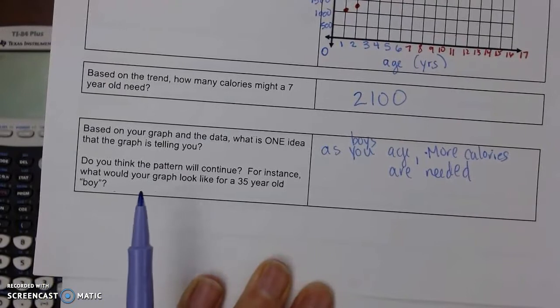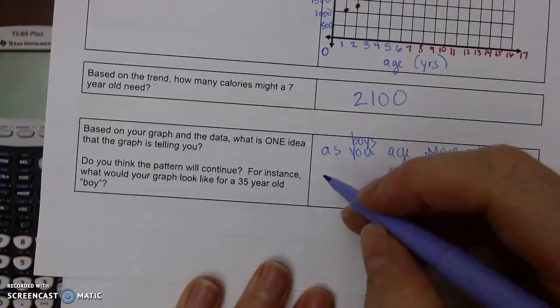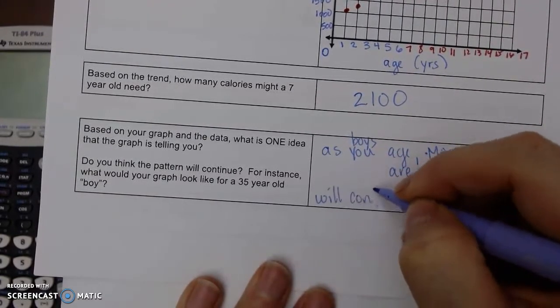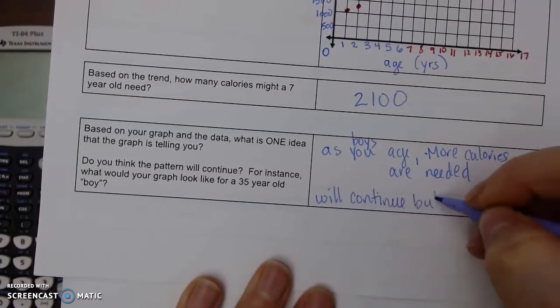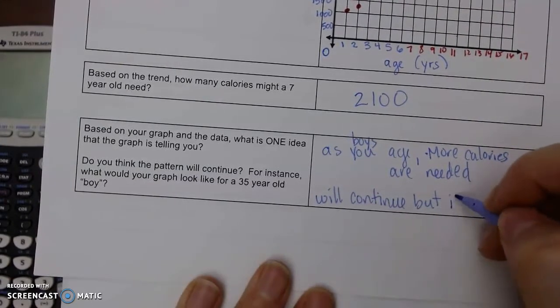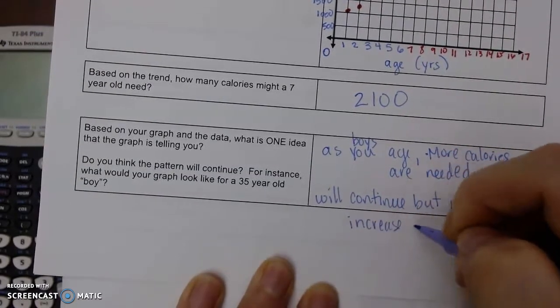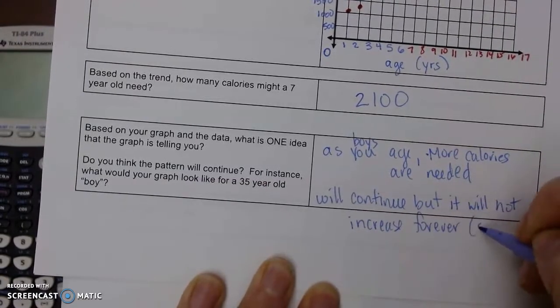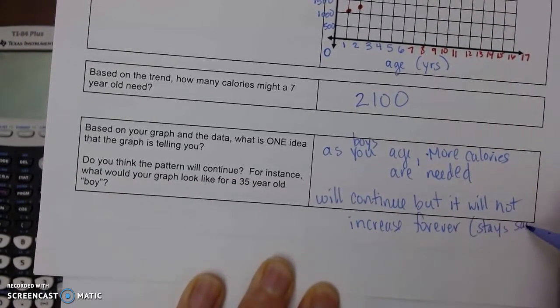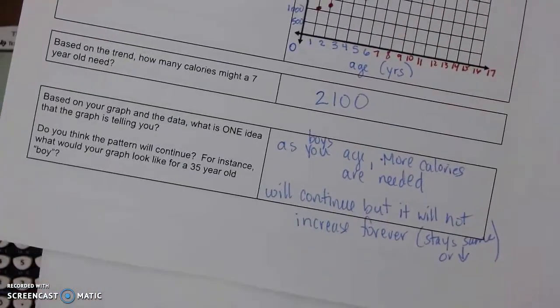So, do we think that the pattern will continue? Like if I had a 35-year-old and an 80-year-old, do I think I'm going to keep needing more calories? I think as you get older, I've heard you need less, or at least the same. But I will say it will not increase forever. It either stays the same or it might go down. I don't know. But that's my idea. Okay?